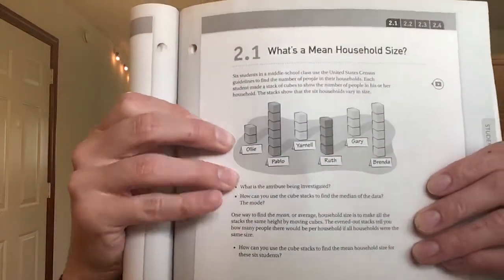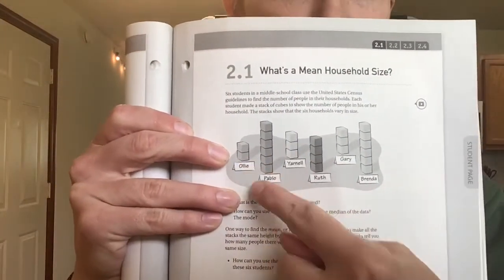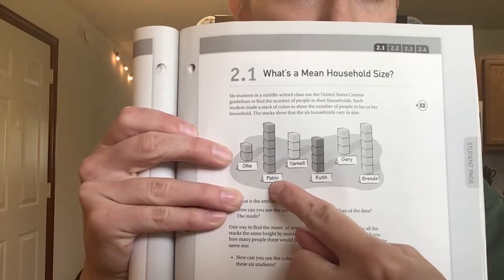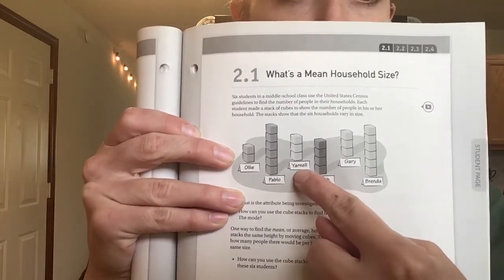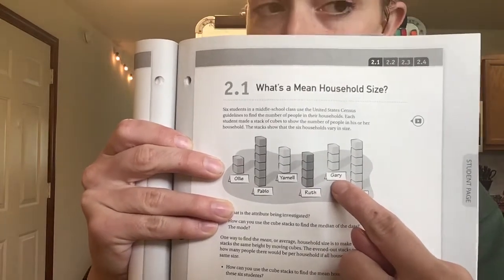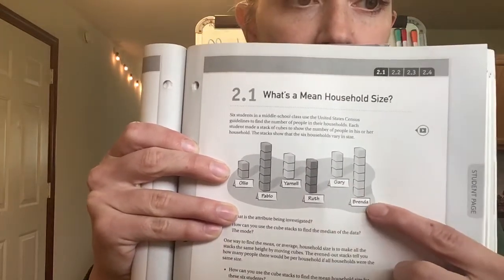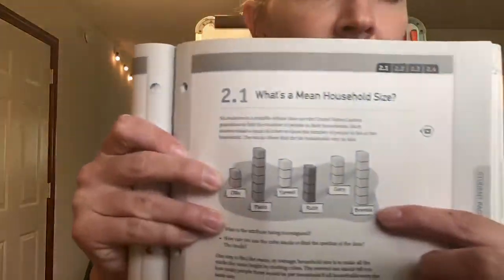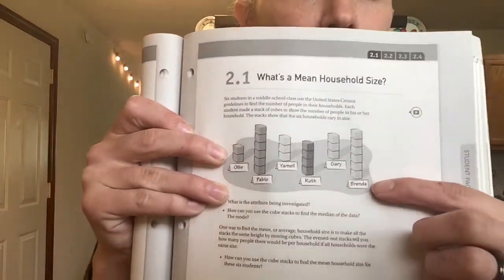United States Census guidelines define the number of people in their households. Each student made a stack of cubes to show the number of people in his or her household. The stacks show that the 6 households vary in size. These are all your different sizes. Ollie has 2 people in his family. Pablo has 6 people. Yarnell has 3. Ruth has 4. Gary has 3. And this person, Brenda, has 6 as well.